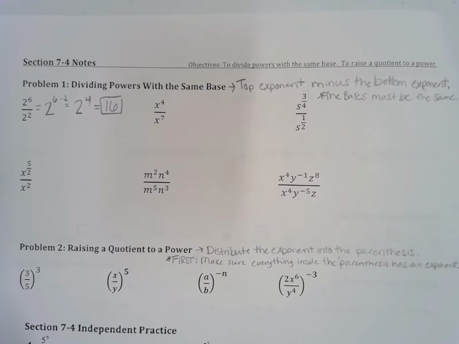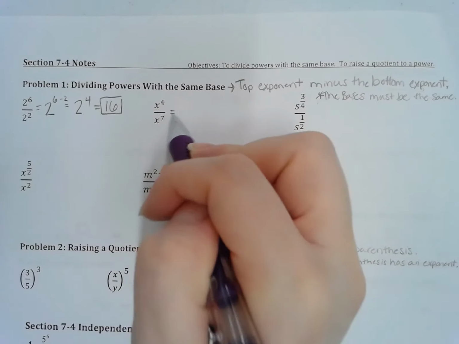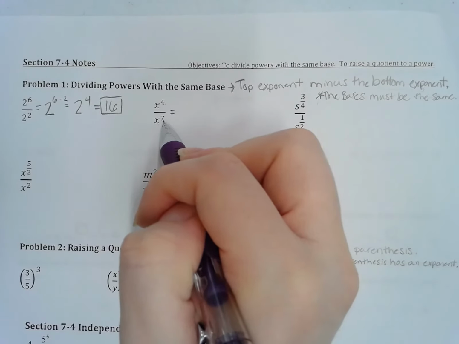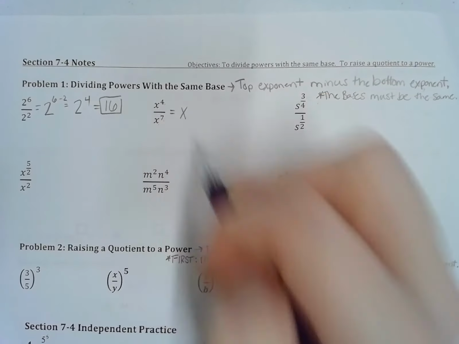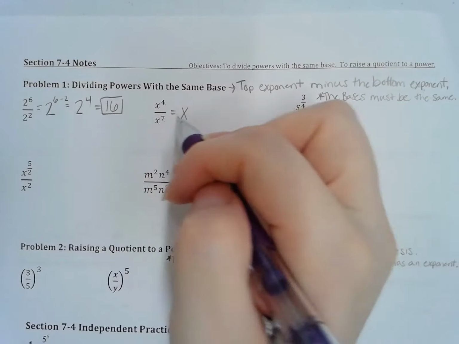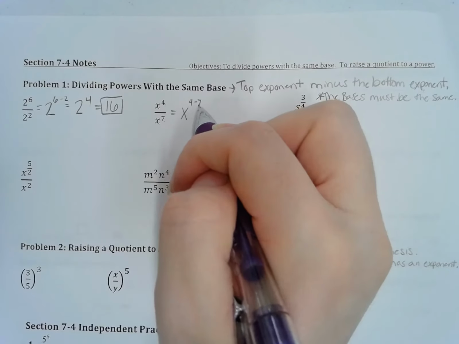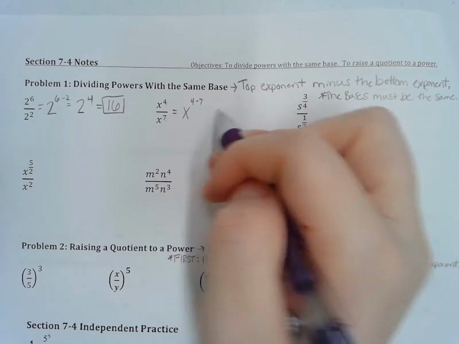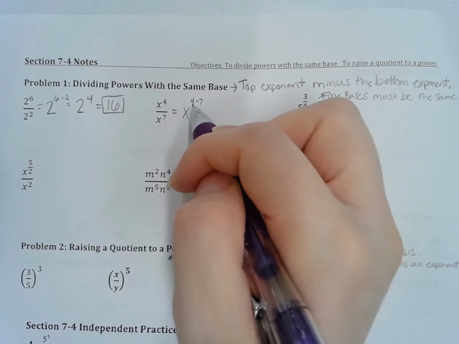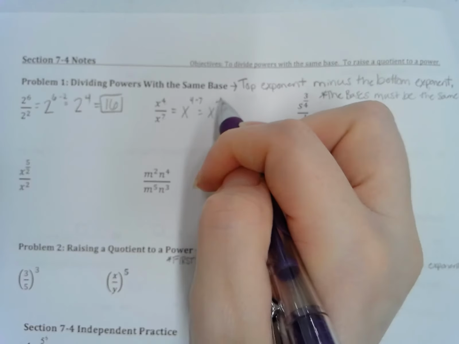This works the same way when you have letters. So x to the 4th divided by x to the 7th is going to keep the base of x, and we're going to now subtract 4, the top number, minus the bottom number. It's always in that order, top minus the bottom. So then I have 4 minus 7, which is negative 3.